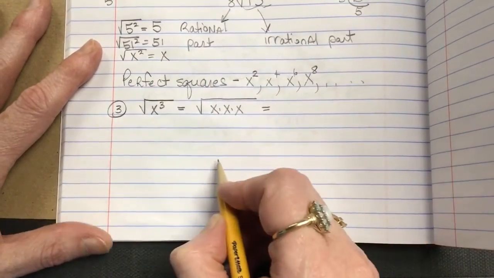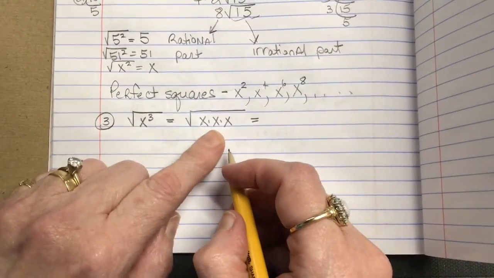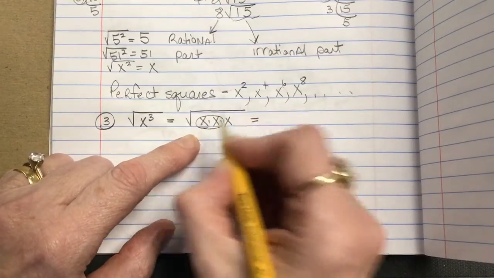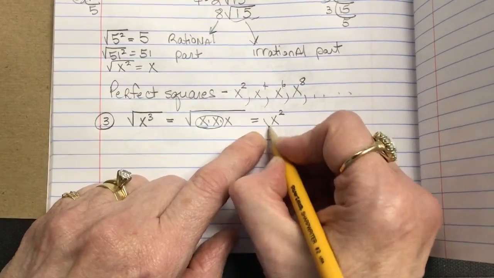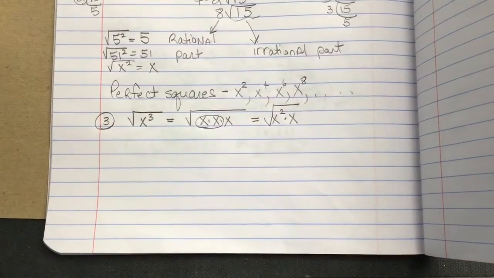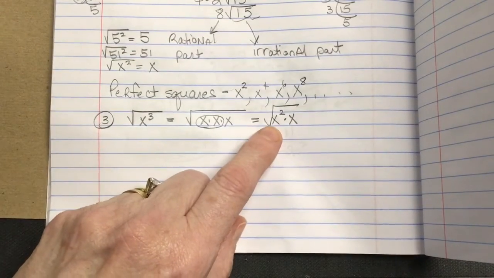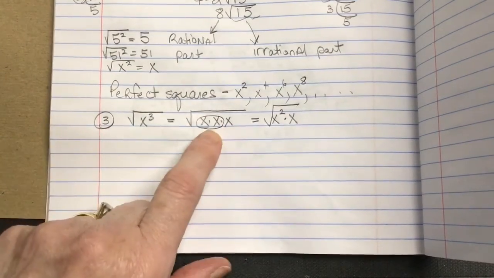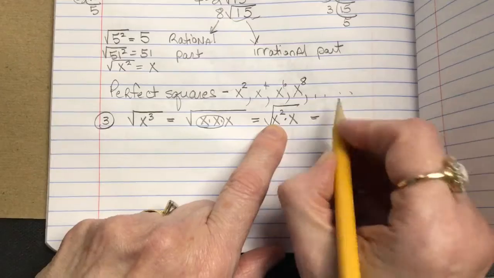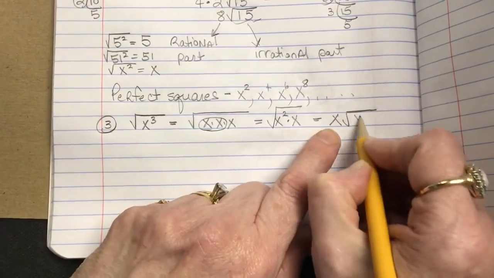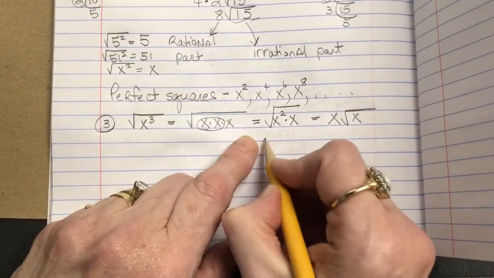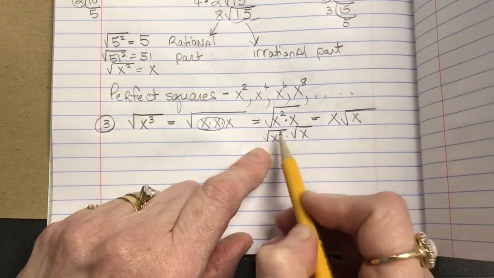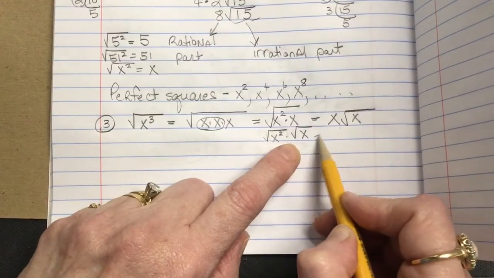Now remember, we're looking for perfect squares, and you probably are going to skip that step in just a moment, but I'm going to write that as x squared with my little x left over, because this part you can take the square root of, this part you can't. It doesn't have a pair. Remember, we're looking for pairs, and so the square root of x squared is x. The square root of this one comes out. You need to separate that: x squared times the square root of x. So you've got the square root of x squared is x, and the square root of x is the square root of x.